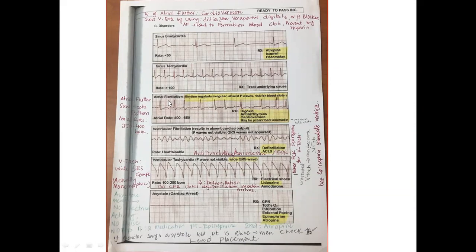A few minutes ago, I already explained atrial fibrillation, right? So the rhythm is irregular, or the P wave is absent, right? And with this atrial fibrillation, the patient has a chance to develop a blood clot, right?